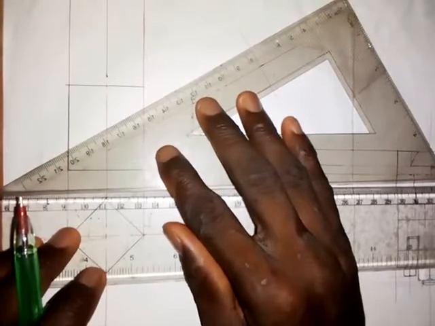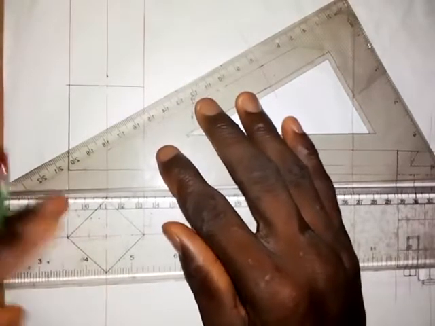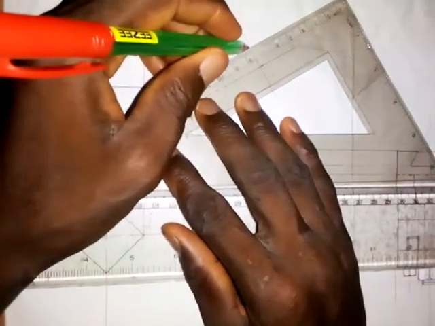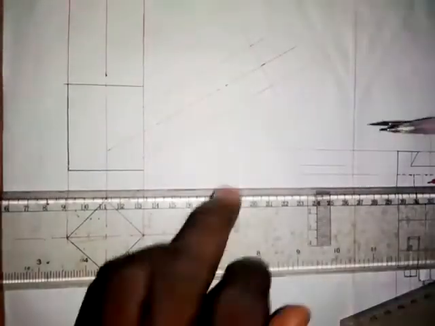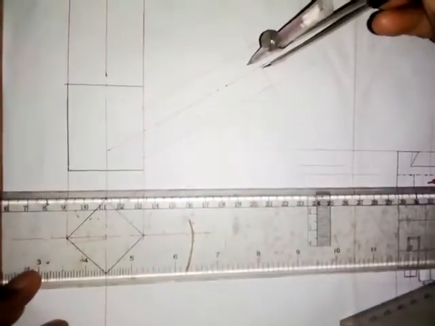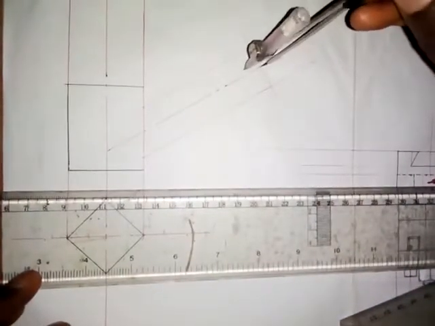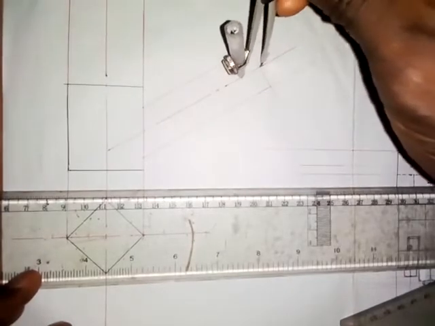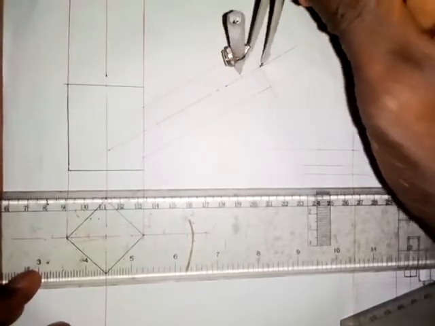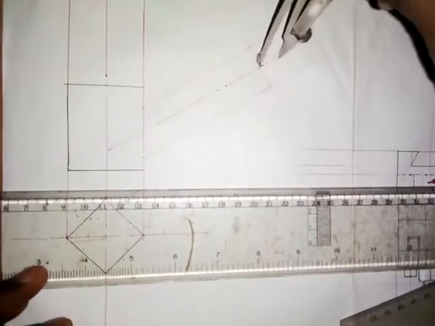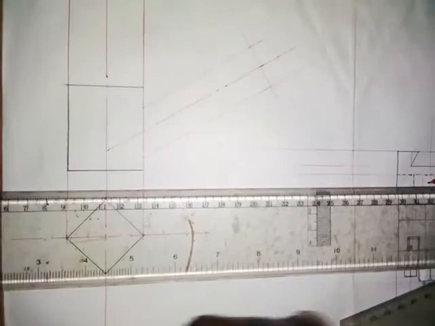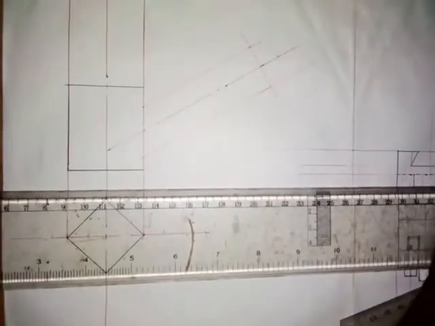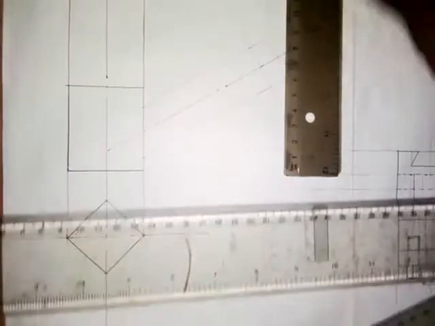So draw a line like this. Alright, so the next thing is on this center line. So with that 14 millimeters, put it at this point. So make an arc here, and then you make an arc here. Alright, so after that, you join this together.